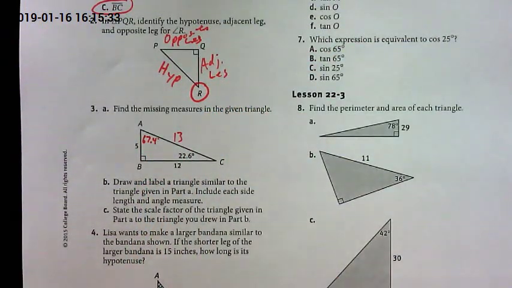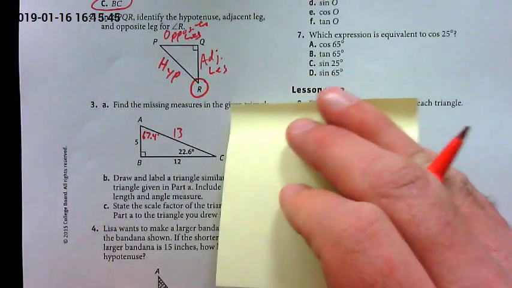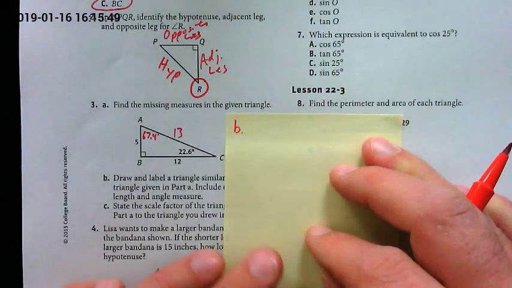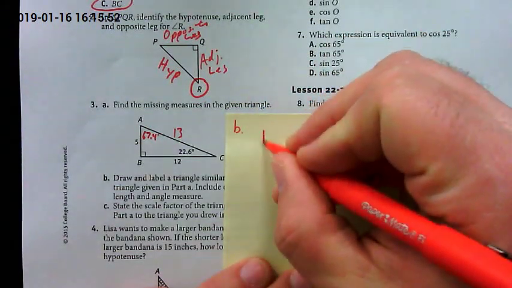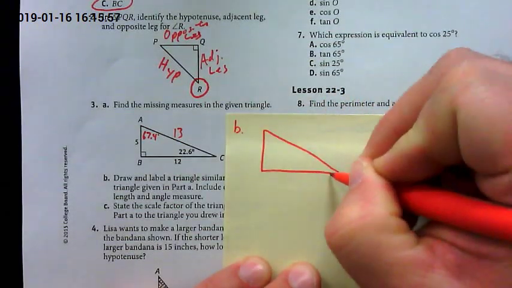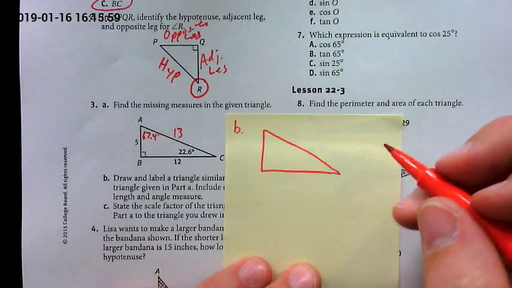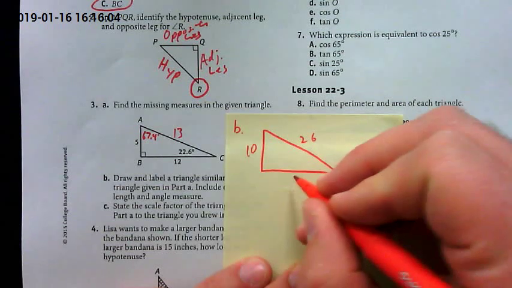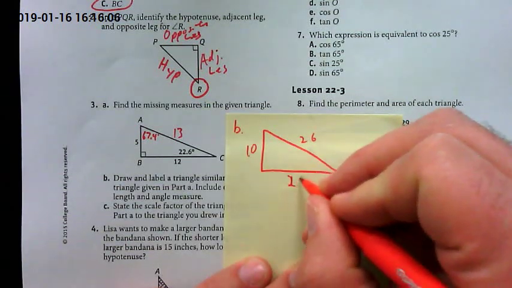So now, once you have those pieces, part B asks you to draw and label a triangle similar to this given triangle. Include each side, length, and angle measure. There are lots of different ways that you could do this. So I'm going to use a sticky note this time because I don't have a lot of room on this paper. So we got B. If I drew a triangle that looked pretty much exactly like that, except I labeled it so that all the sides were double in length, 10, 26, and 24.